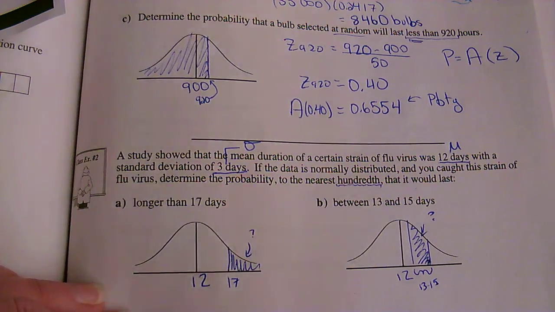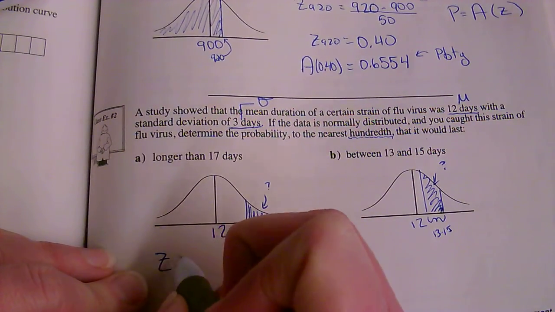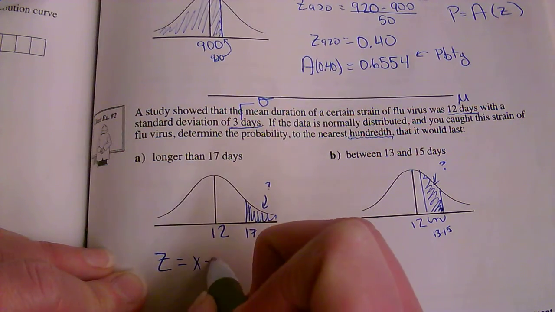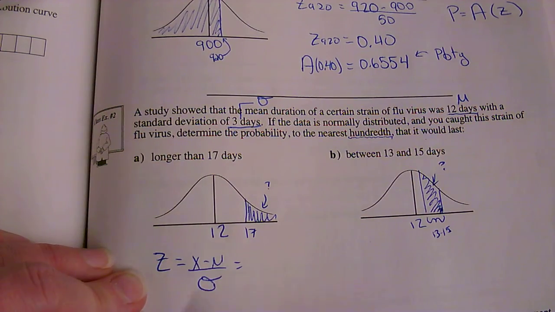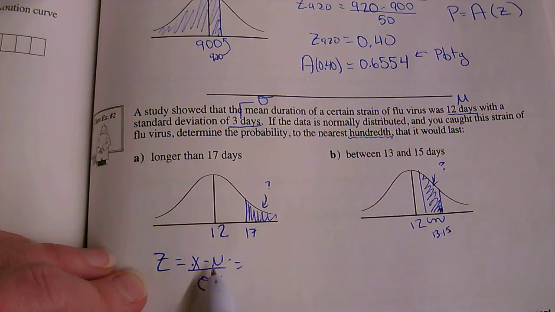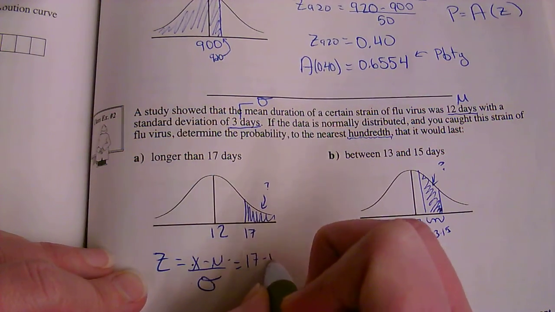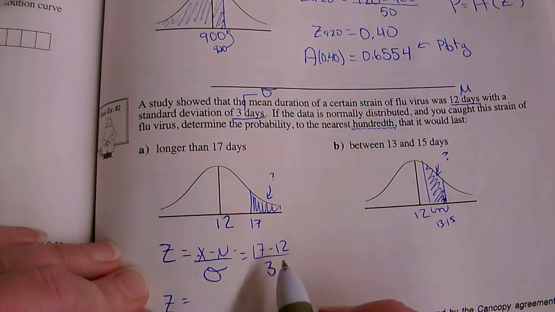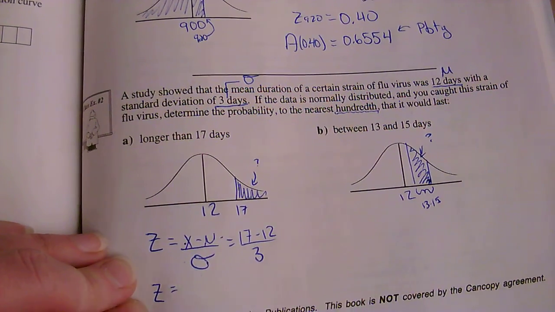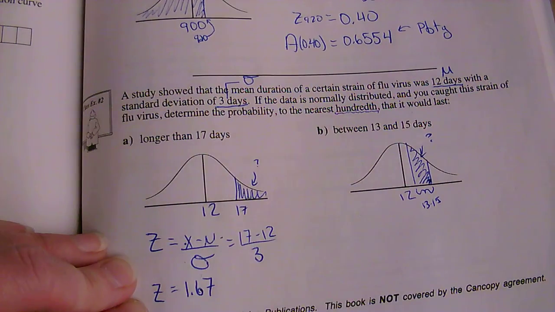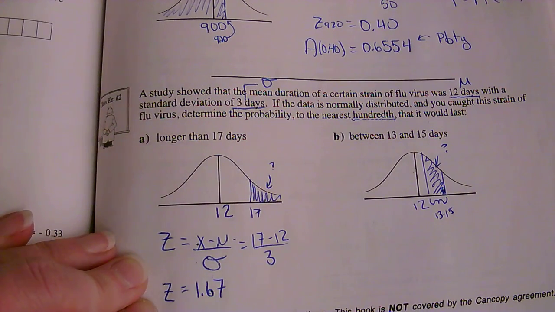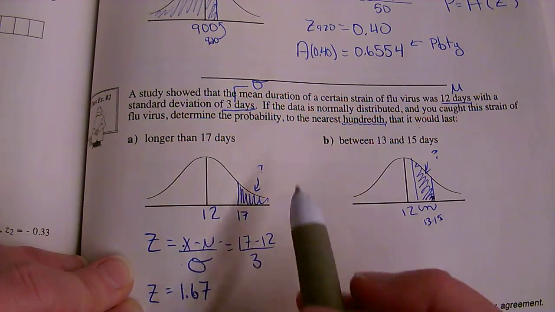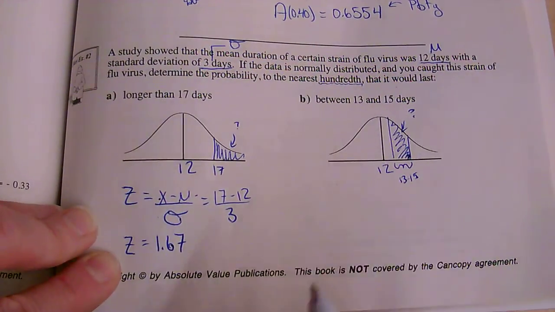So my z-score, I'm going to use my formula, which remember is x minus mu divided by sigma. That's my actual data value, that's my average, that's my standard deviation. So I just have to plug it all in. I labeled them all up here. So that's going to be 17 minus 12 divided by 3. And then when I actually plug that into my calculator, that gives me 1.67.